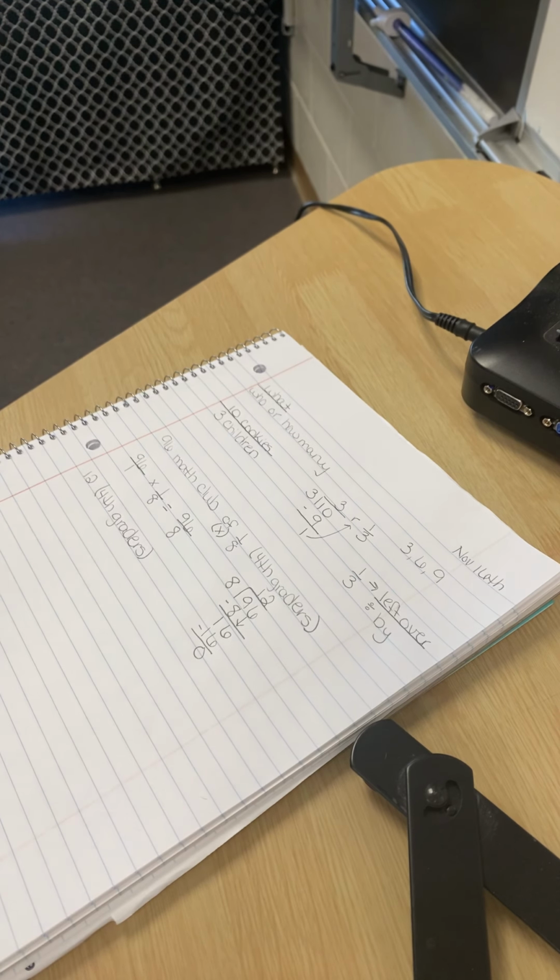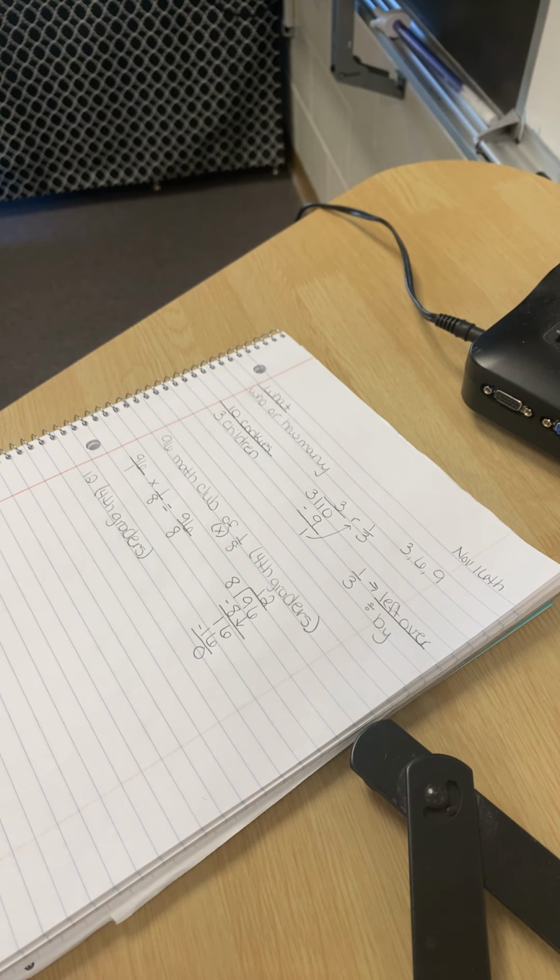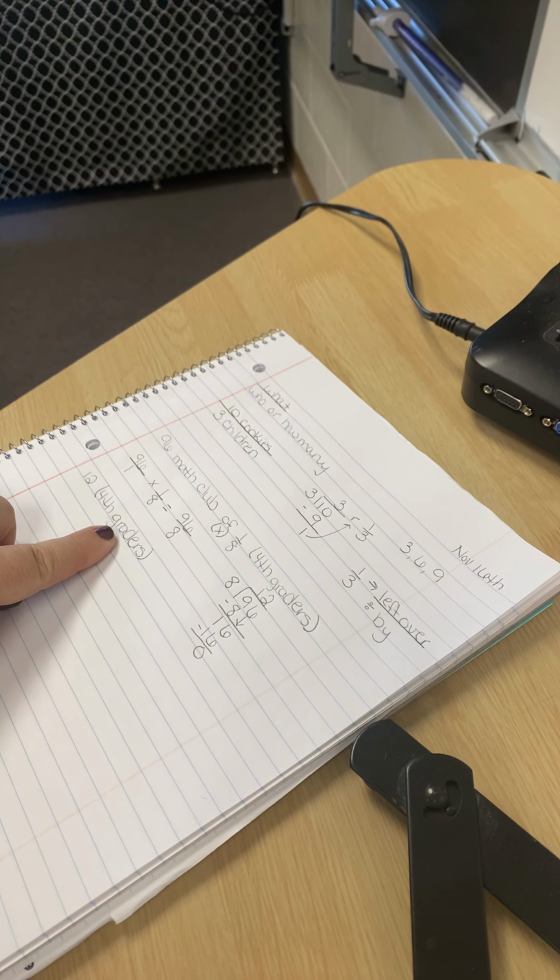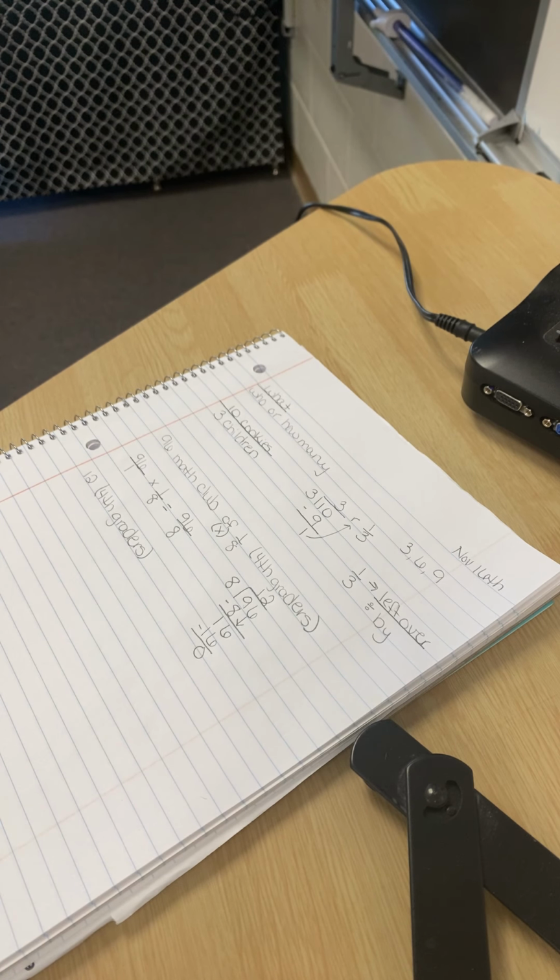But let's go back to our problem. The problem says how many club members are 5th graders. We found 4th graders, but that's not what it asked me for. And funny enough, that's an answer choice. So some people would stop right there. Be very, very careful that you always go back to your question. And that says 5th graders.